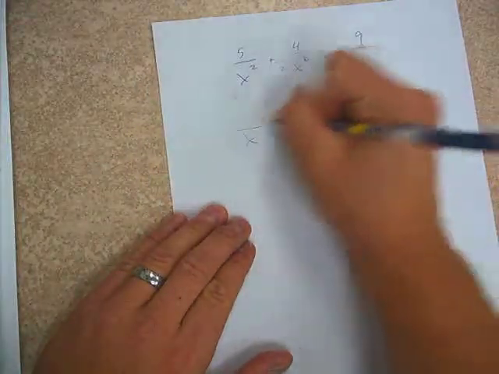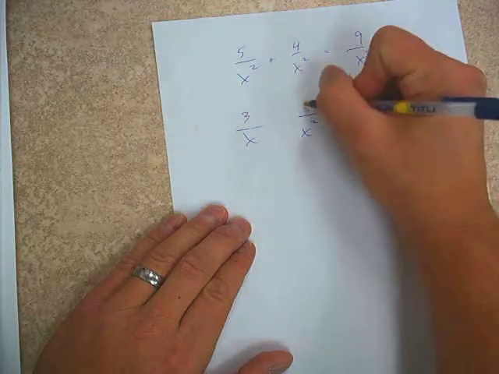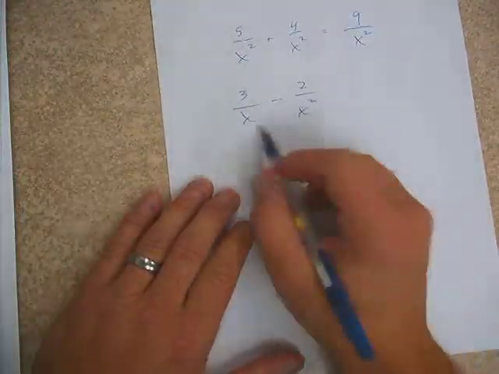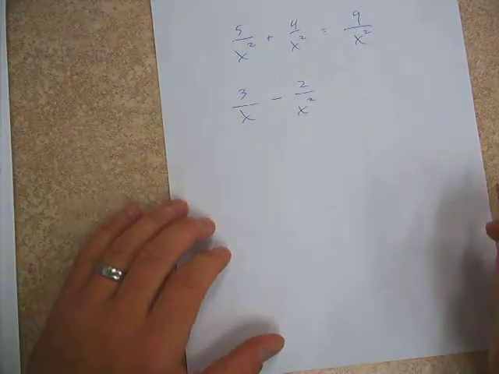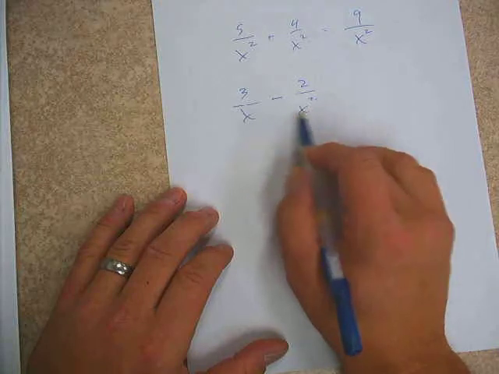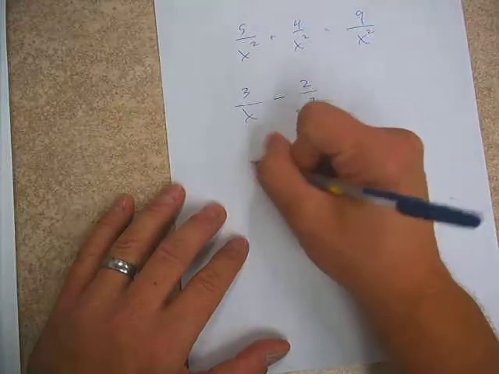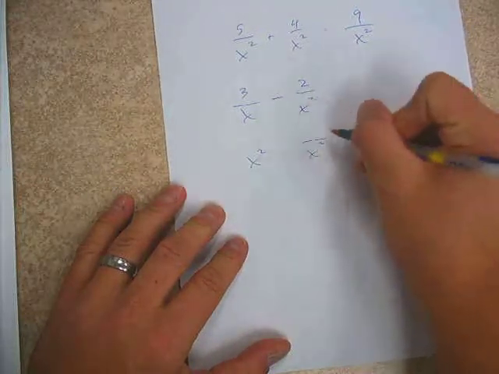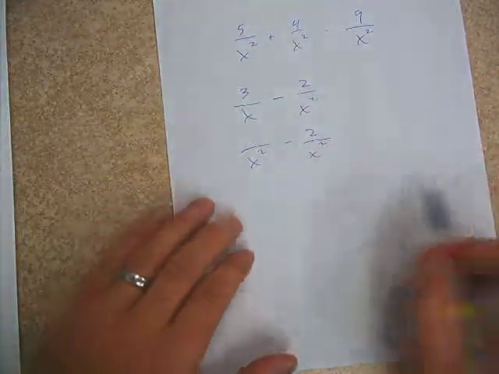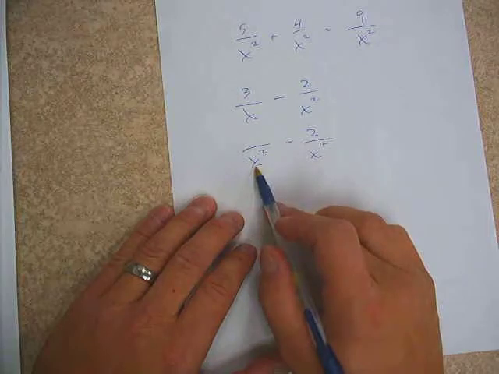Okay. If we had a couple of monomials like 3 over x and 2 over x squared, and say we're going to subtract this time, and we don't have a common denominator, then we need to get one. So what would be the LCM of these two? Well, x and x squared both go into x squared. x squared only goes in once, which means we leave it as is.